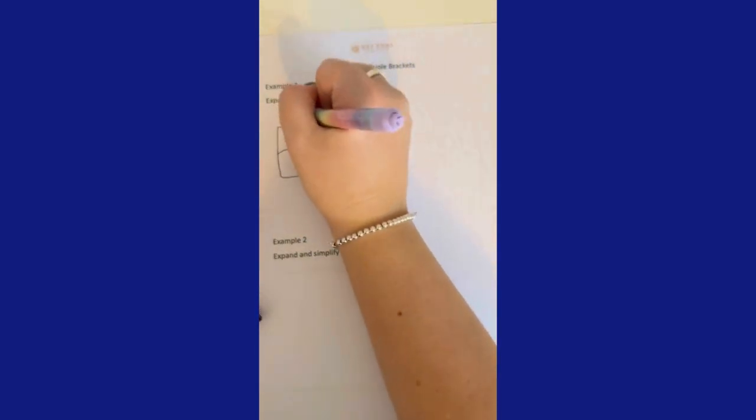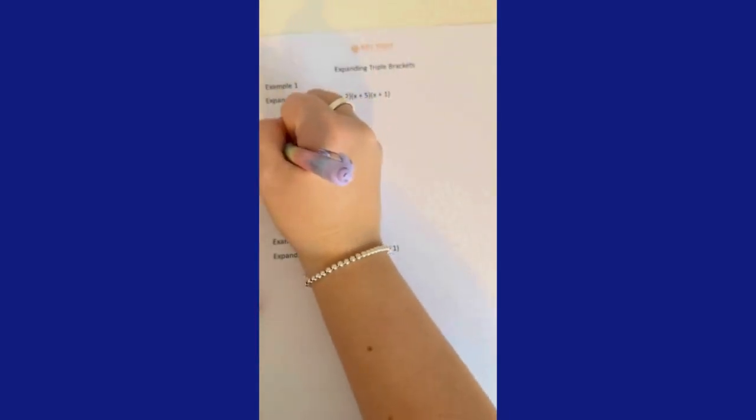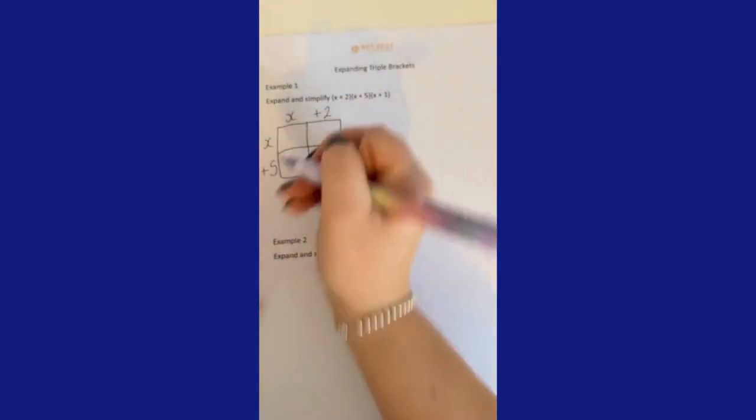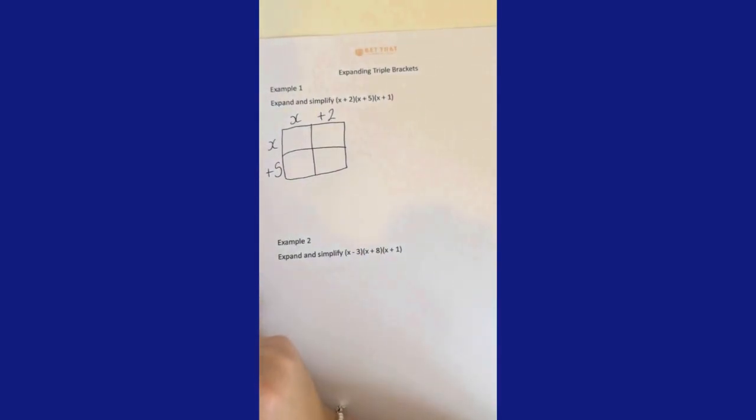Now, along the top we're going to write x plus 2, and the reason we write that is because that is our first bracket. And then down the side, we're going to write x plus 5, because that is our second bracket. Then we're going to multiply these terms together.